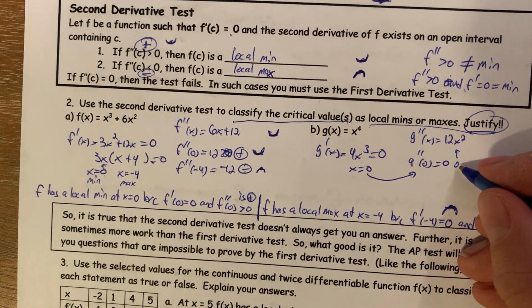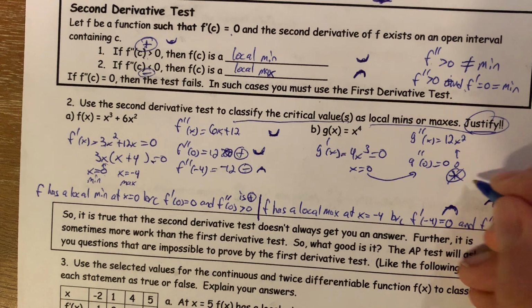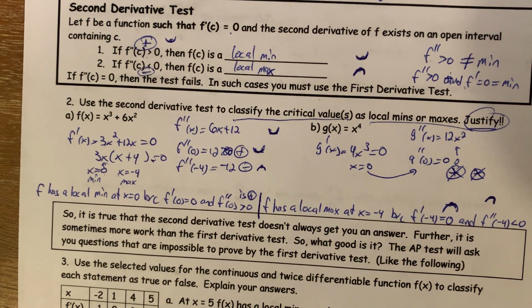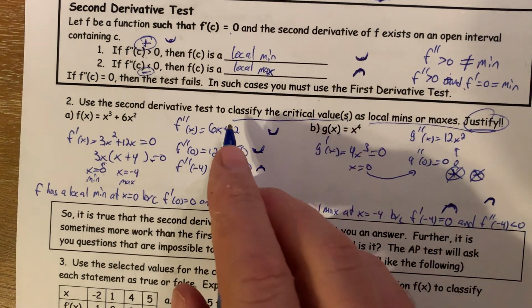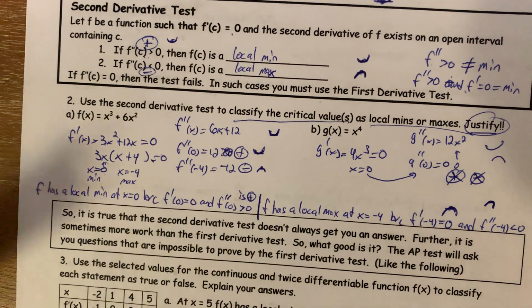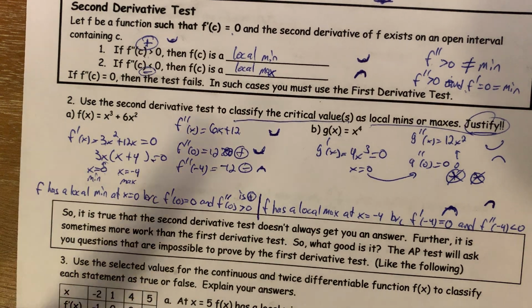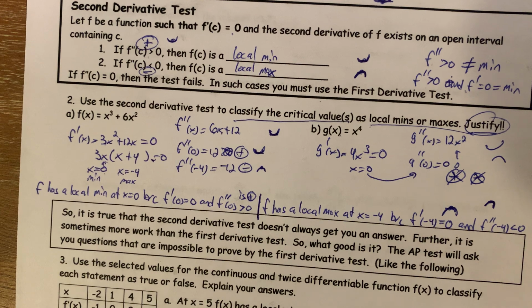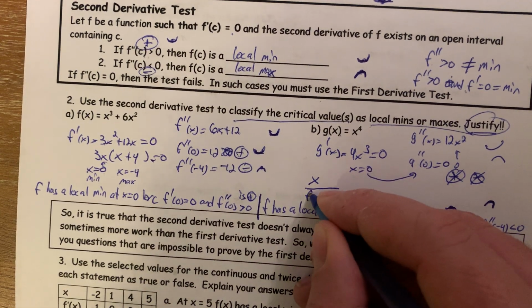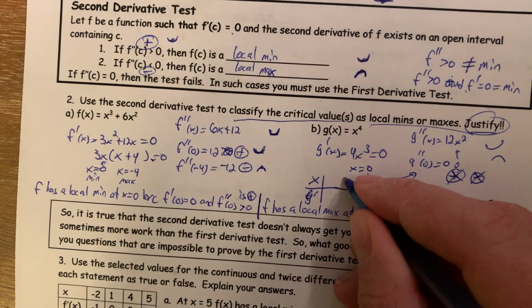And this isn't positive, and it's not negative, and so the second derivative test fails. The second derivative test only tells you something if it's concave up or concave down. But if you don't know the concavity, then it doesn't tell you anything. Does that mean there's no max or min? No, not necessarily. We're going to go ahead and do a sign chart here. g prime. So the only critical value is 0.